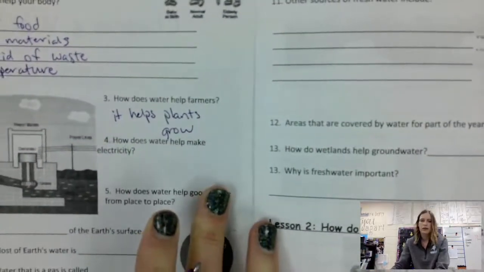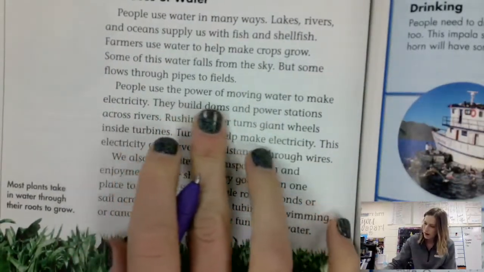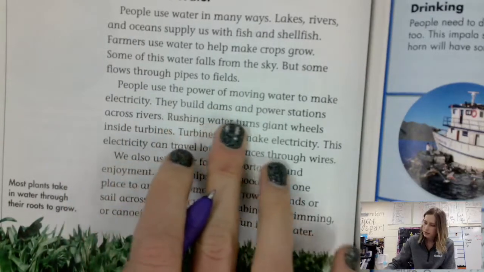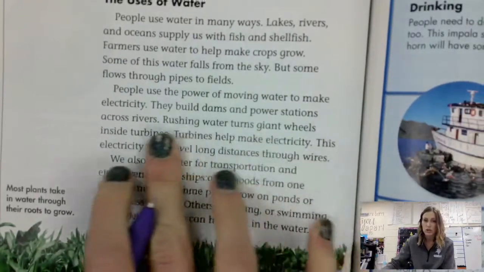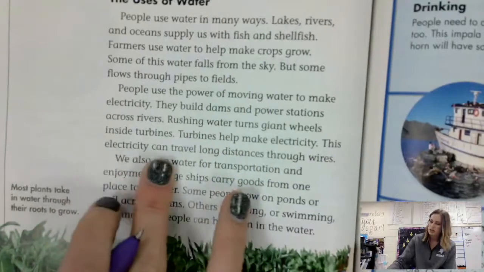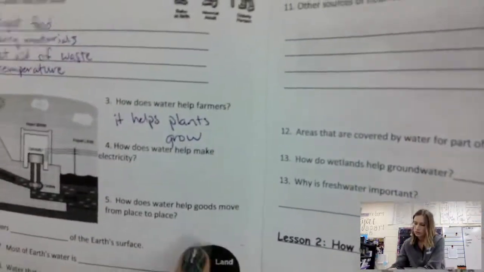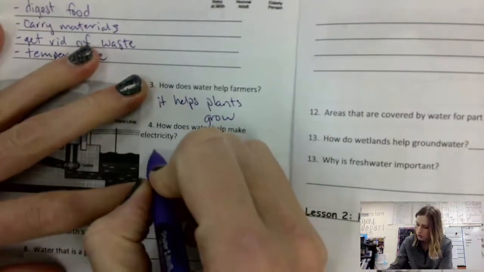How does water help make electricity? People use the power of moving water to make electricity. They build dams and power stations across rivers. Rushing water turns giant wheels inside turbines. Turbines help make electricity. This electricity can travel long distances through wires. How does it help make electricity?